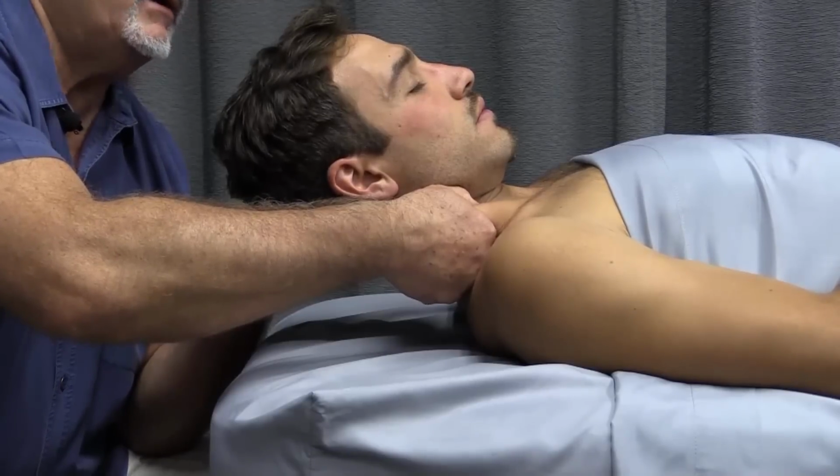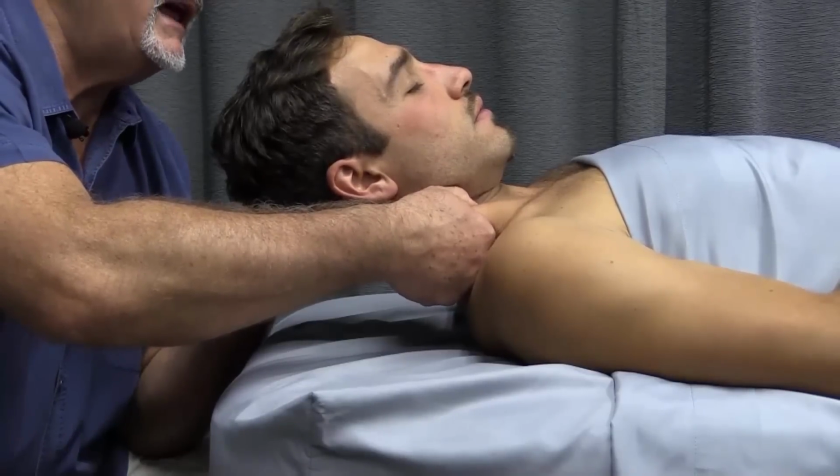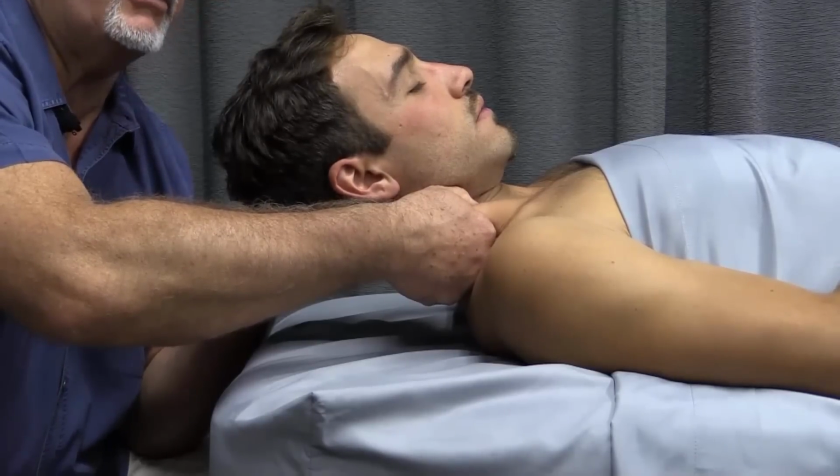When you find the point of ease, oftentimes the point becomes mobile, meaning it moves around. You can let off of the point, but I like to maintain the pressure so I don't lose the exact location.